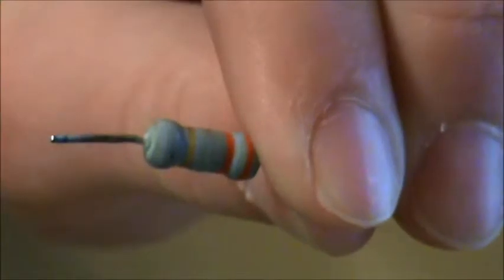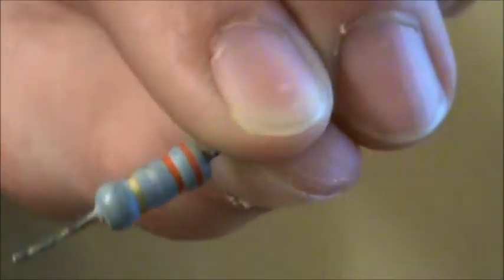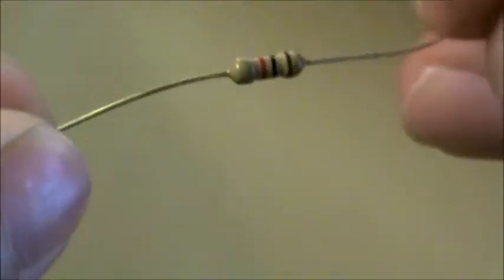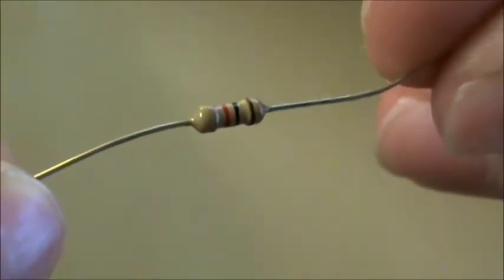I'm not going to get the best color here, unfortunately. This one is not a very common one. Let me find a more common one. There are also 4-band and 5-band ones, and you're only going to pay attention to really 3 bands in most applications. Okay, so here's a more common one. Just get it in focus.